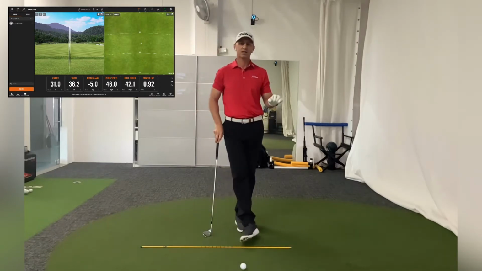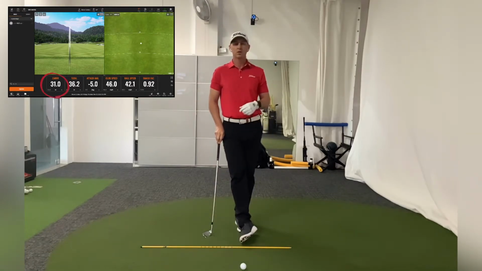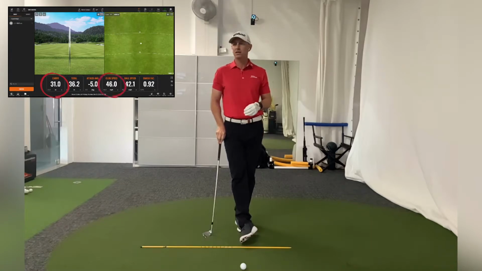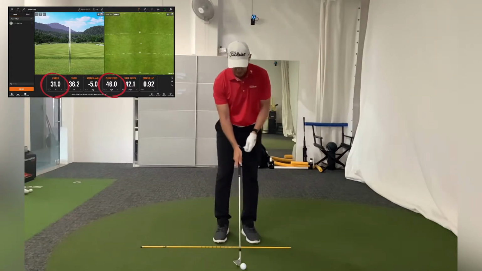So the first one I was able to carry exactly 31. We had a club head speed of 46, and a smash of about 0.92, which is a slight miss hit. But we're going to hit a few more shots and see if I can get some consistency around that club head speed, and then we'll measure the carry.